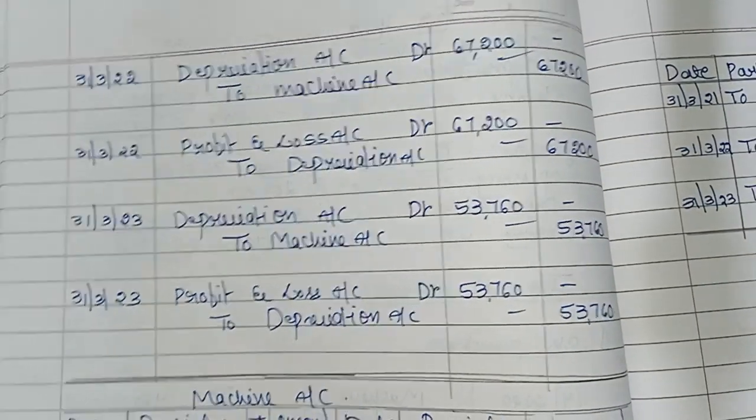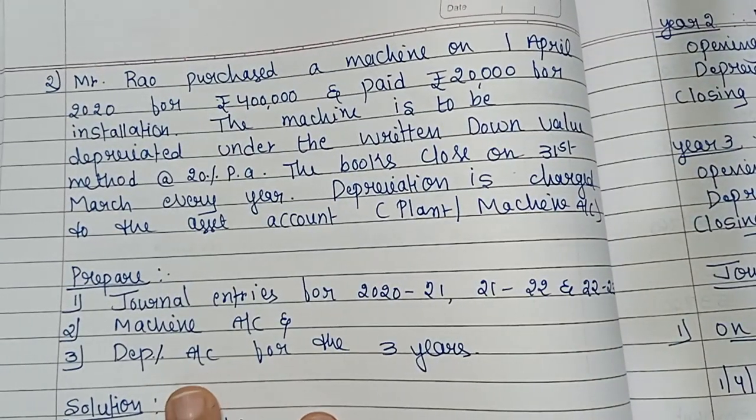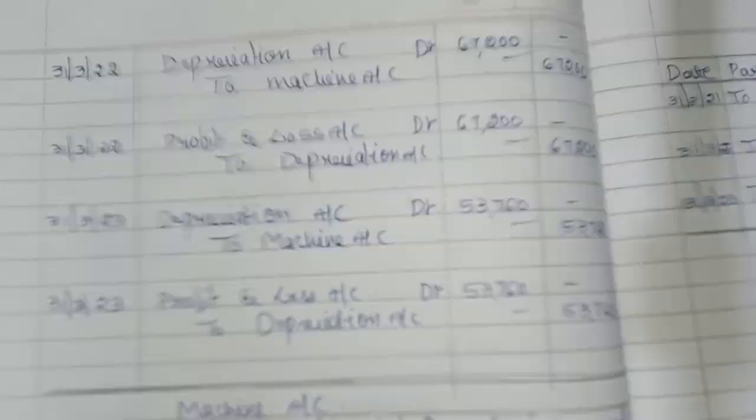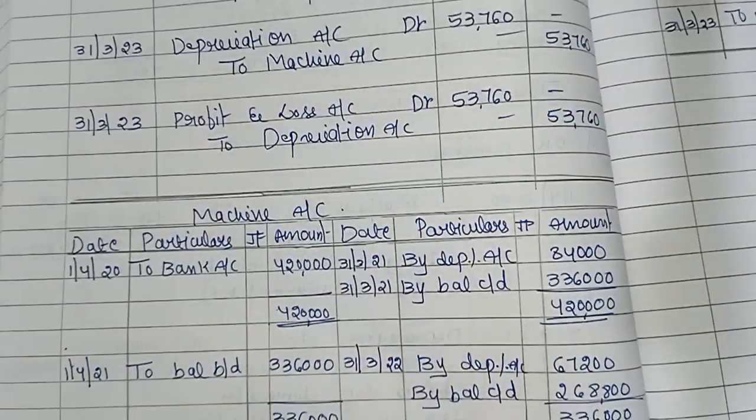After journal entries, as they said, we have to prepare the machine account and depreciation account for 3 years. Now first we will prepare the machine account.